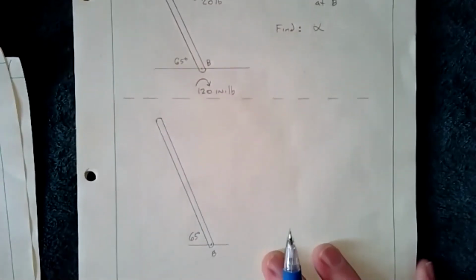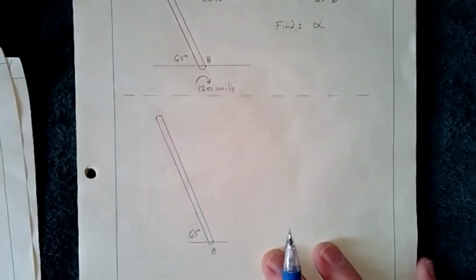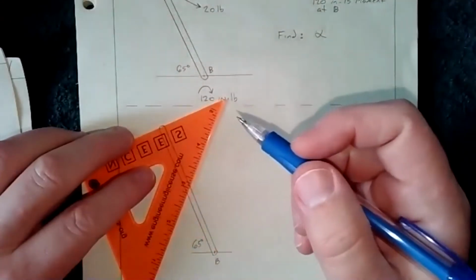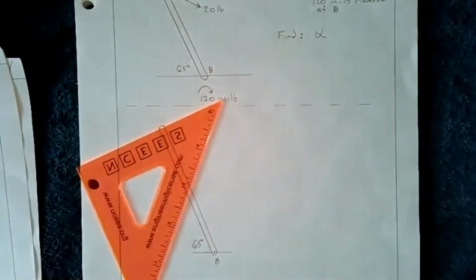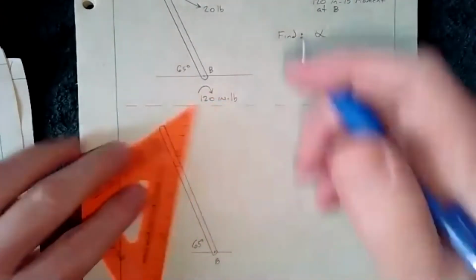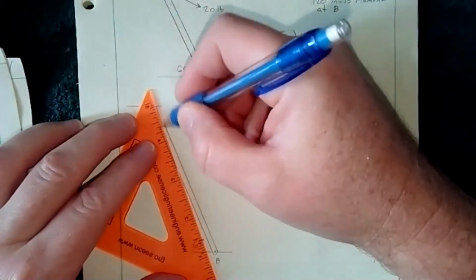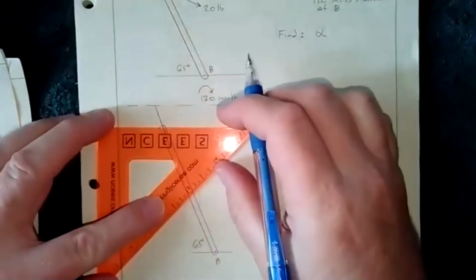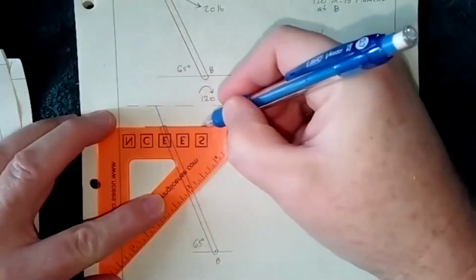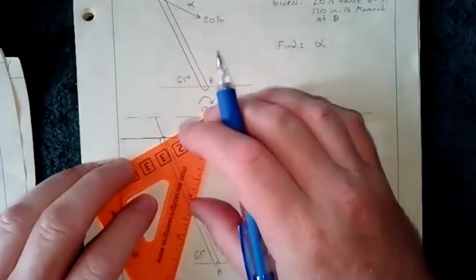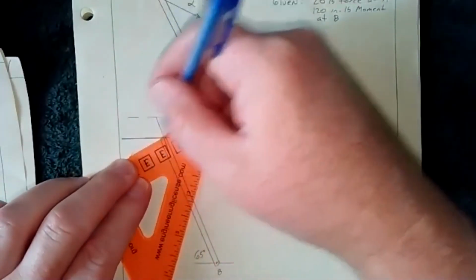So if I come down to my drawing, the first thing I want to do is think of what would be the perpendicular distance. This is more of a trig geometry problem in some sense, because if I were to extend that line and then draw another line like that, what do those lines represent?